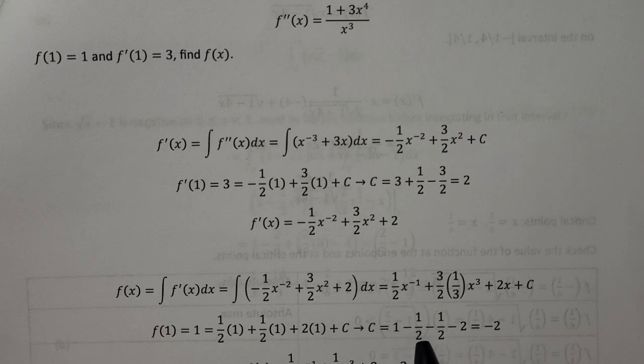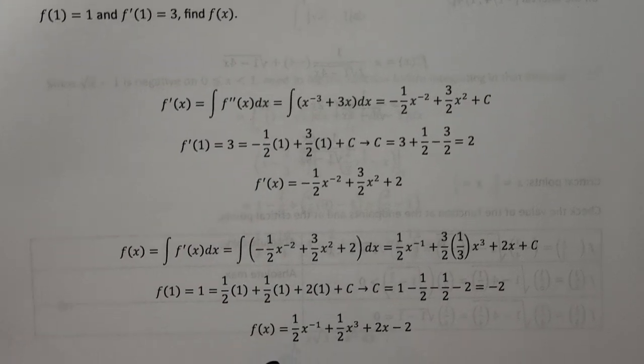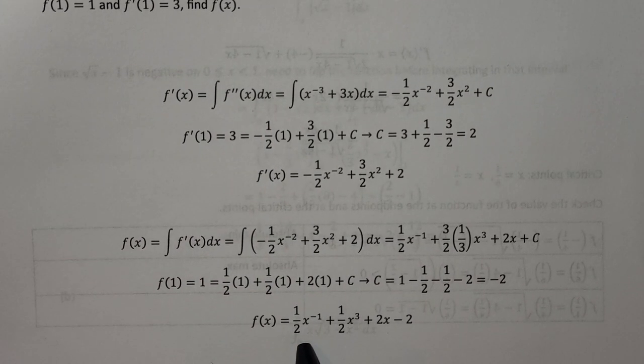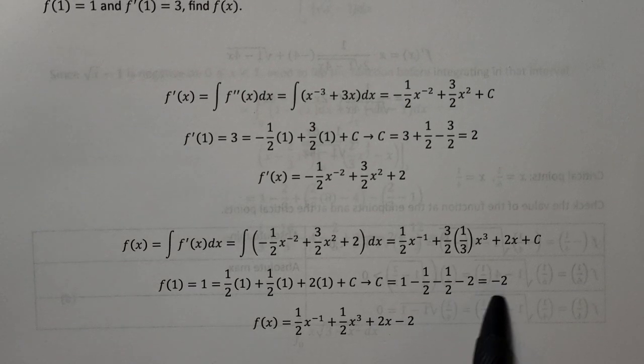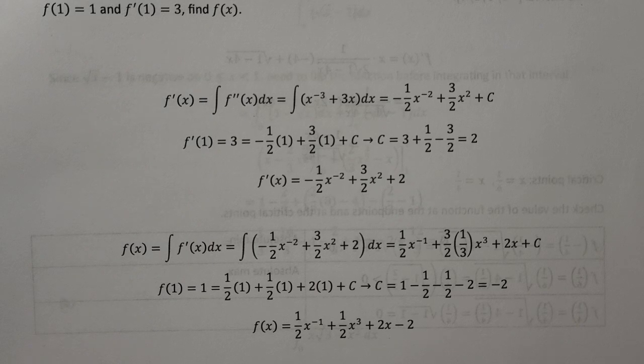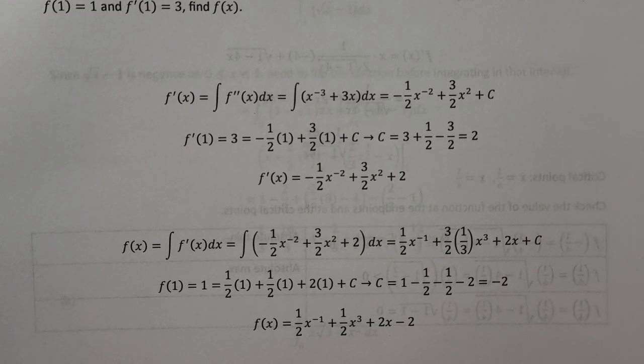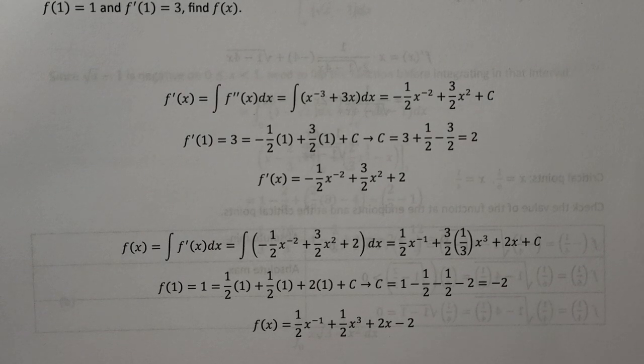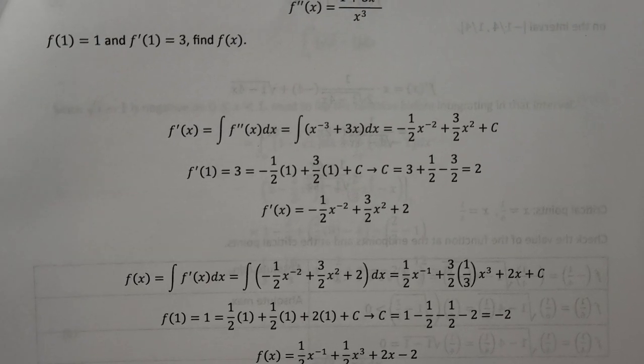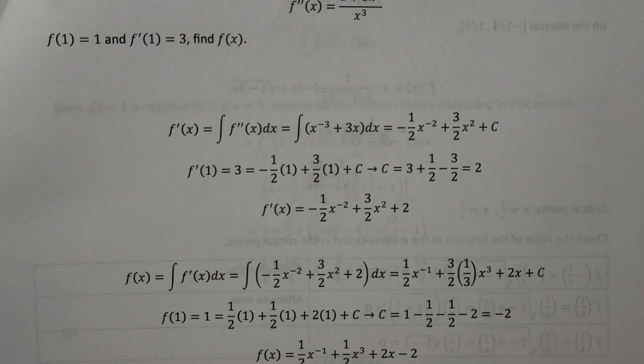So plug in x as 1 into here, and then solve for c. c is 1 minus half, minus another half, minus 2, which is negative 2. Therefore, our particular solution and final answer of f of x is half x to the minus 1 plus half x cubed plus 2x minus 2 from this here, and no more plus c because that was our c. Okay, so this is a typical problem of anti-differentiation, finding the antiderivative. And this is the most basic case of differential equations.